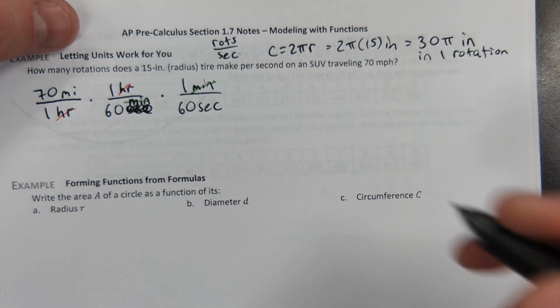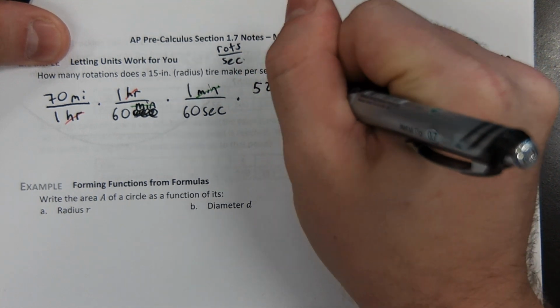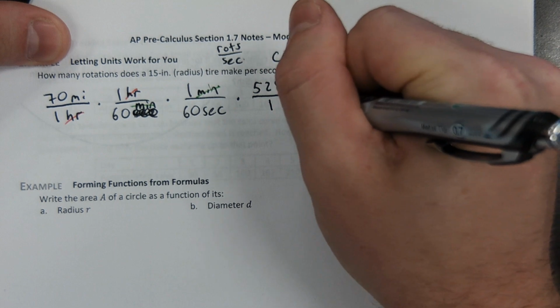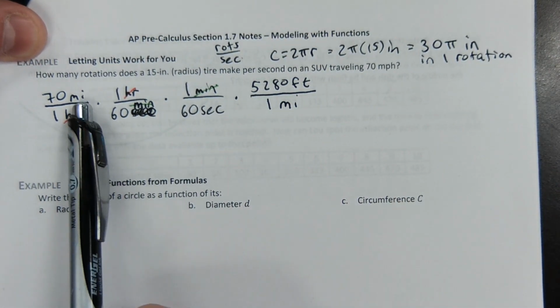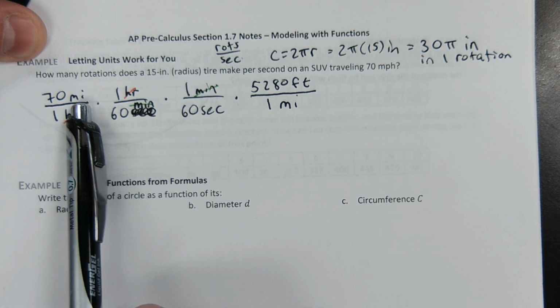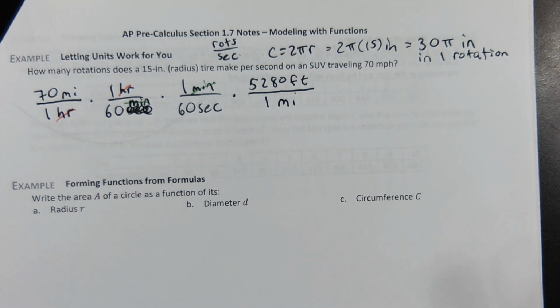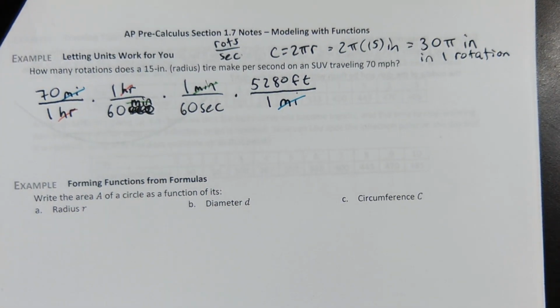This is AP. So there are 5,280 feet per 1 mile. And the reason why I put miles on the bottom is because it was on the top. Something that's in the top gets canceled by putting it in the bottom. My miles are canceled like that.